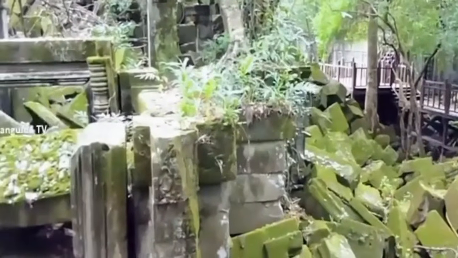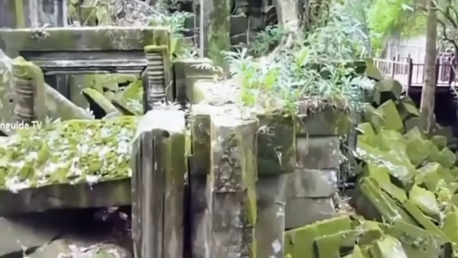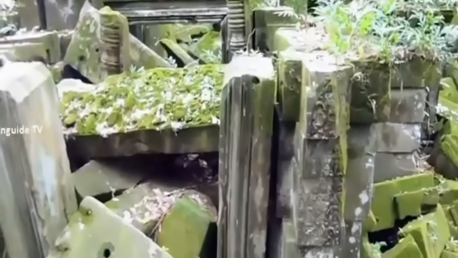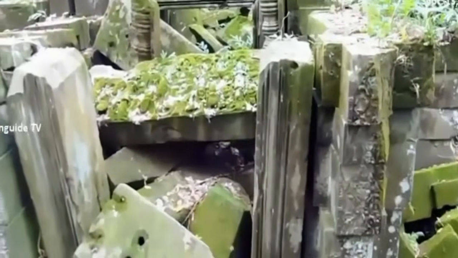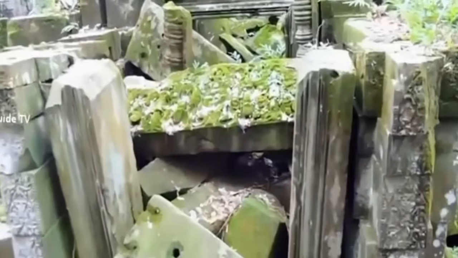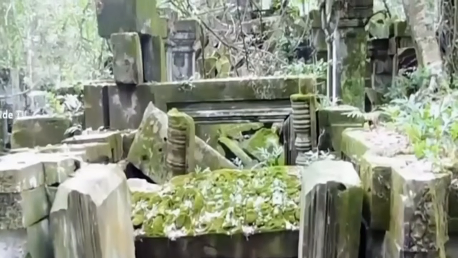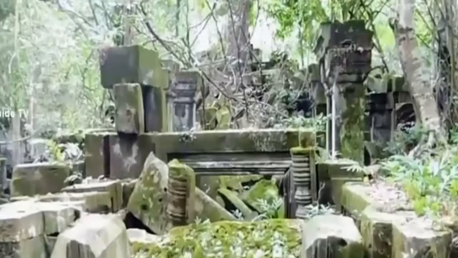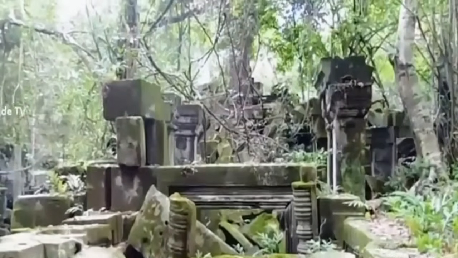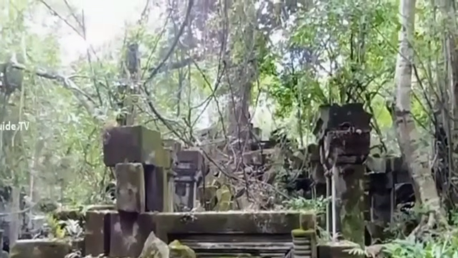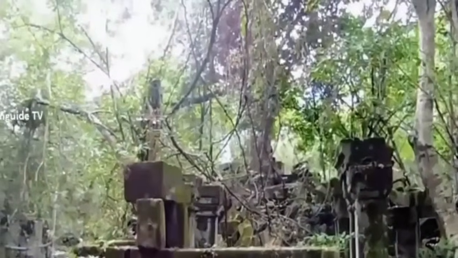Visitor experience. Provide safe access. The boardwalks allow visitors to explore the inner courtyards and central sanctuary of the temple without needing to clamber over heaps of fallen stone. It enables preservation. By keeping tourists on a designated path, the walkways protect the ancient structures and fragile moss-covered stones from wear and tear.